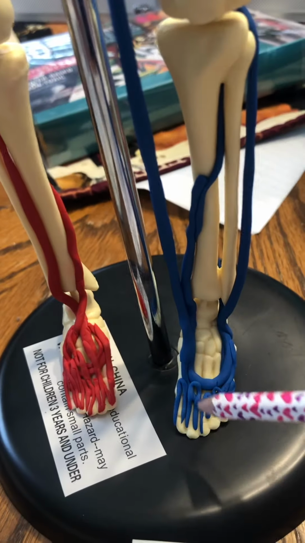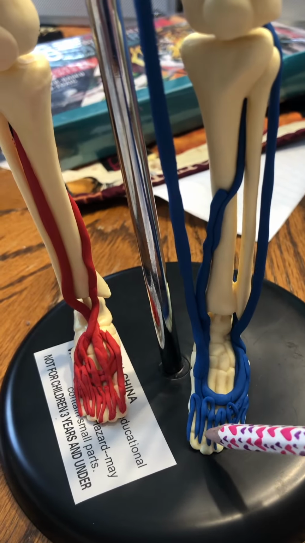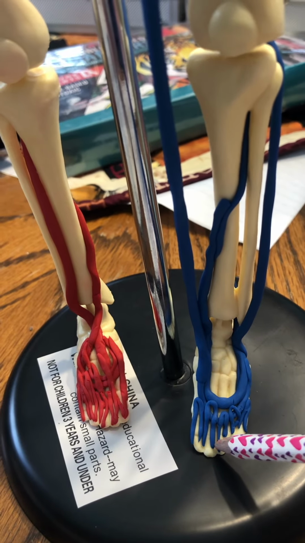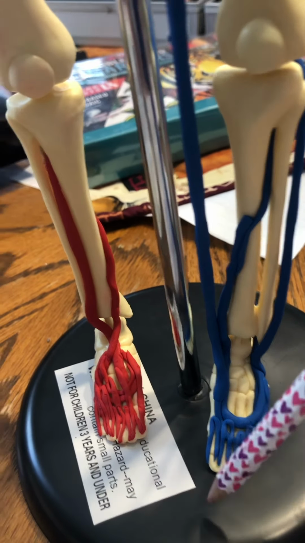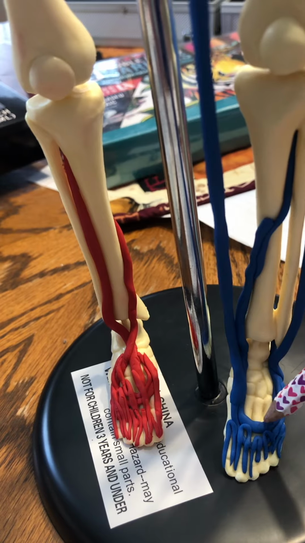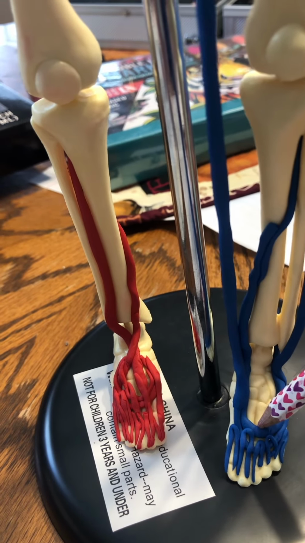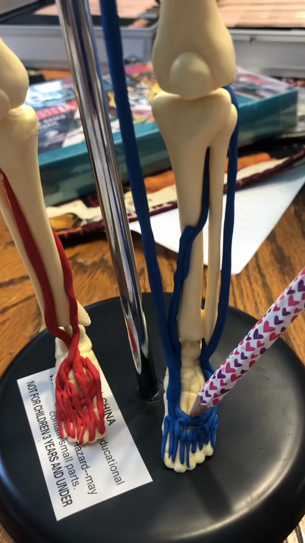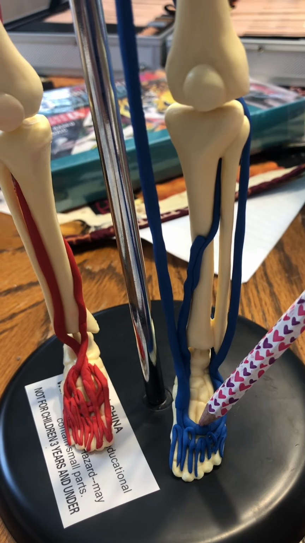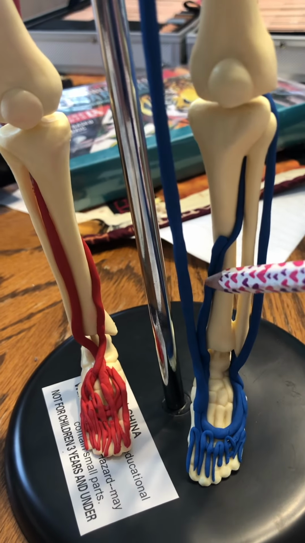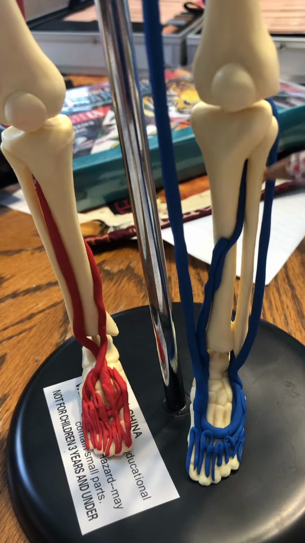Sorry, from there, then you have your digital veins down here. The digital veins are going to go up into the dorsal venous arch, which is right here. And then you have your posterior and anterior tibial veins again. So this one is the anterior tibial vein that's going to come up.